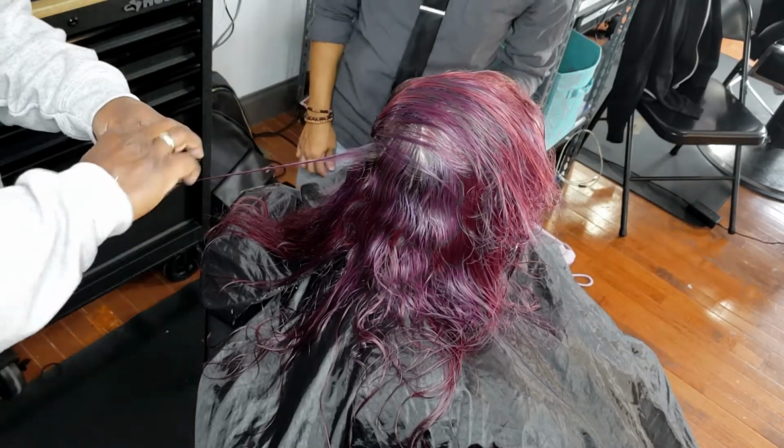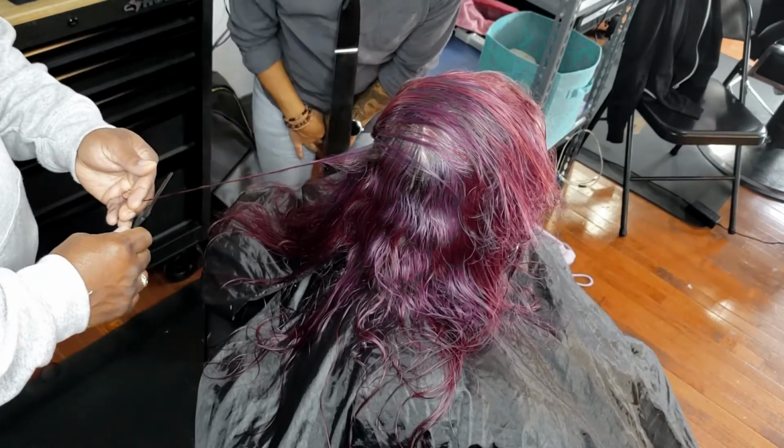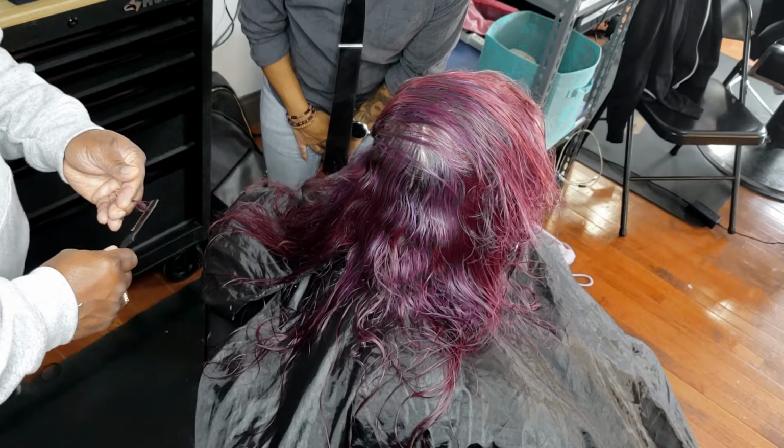Slide cut. Yes. Slide down, flat. Yep, right there. Flat. Yep. There you go.